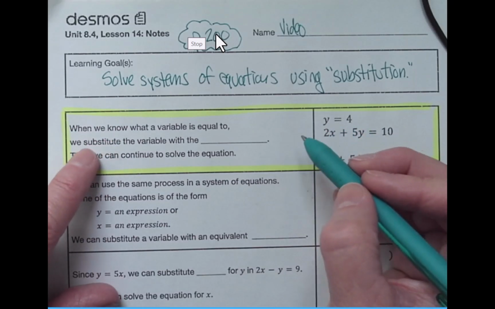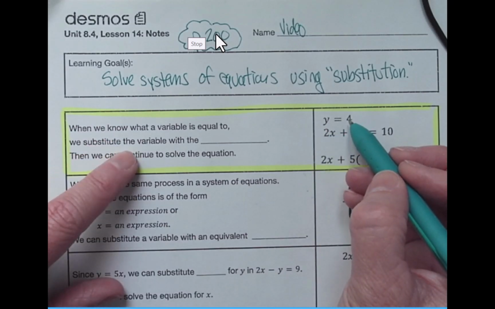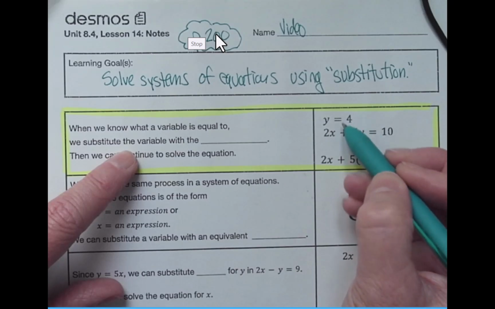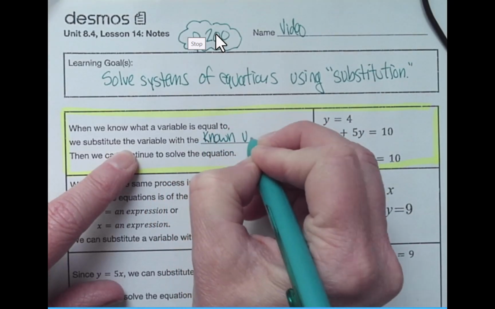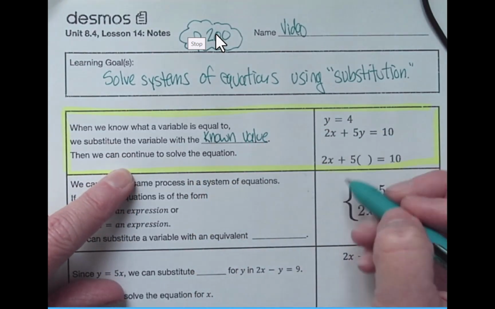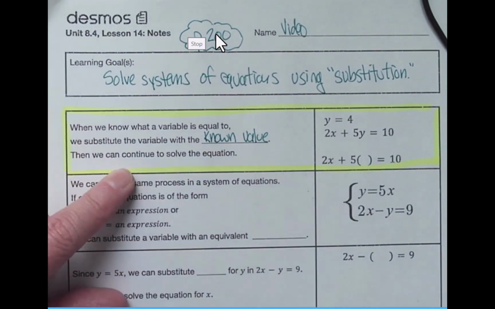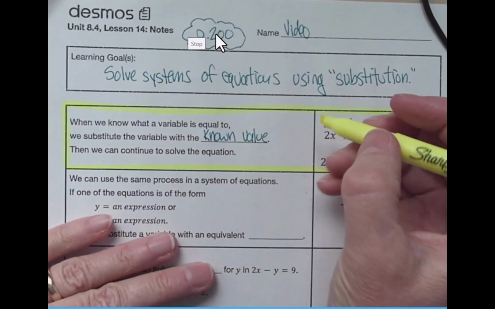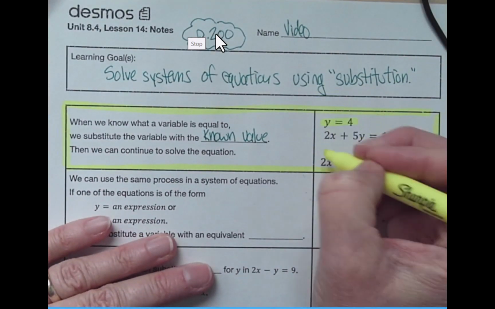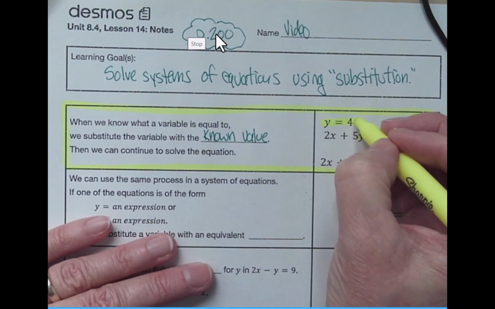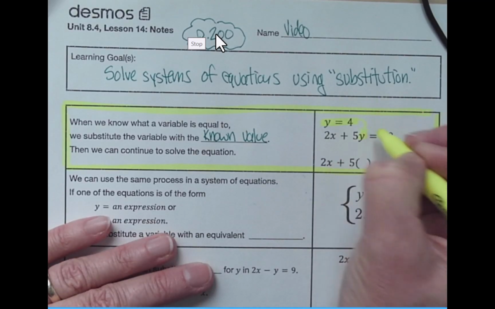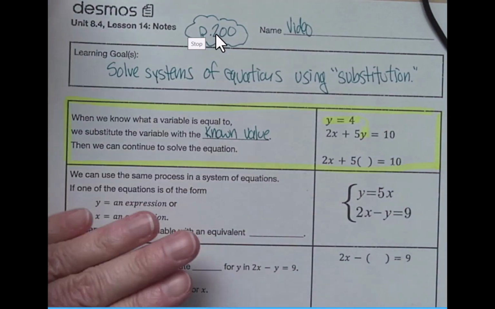What that means is we can substitute the variable with that known value of 4, and then we can continue to solve the equation. So if I know that y equals 4, then wherever I see y, I can substitute in that thing that y is equal to, 4.